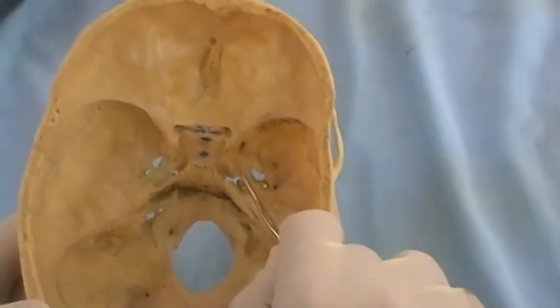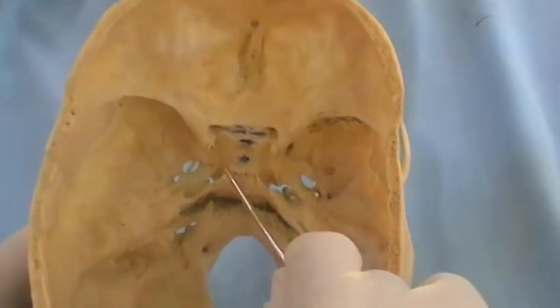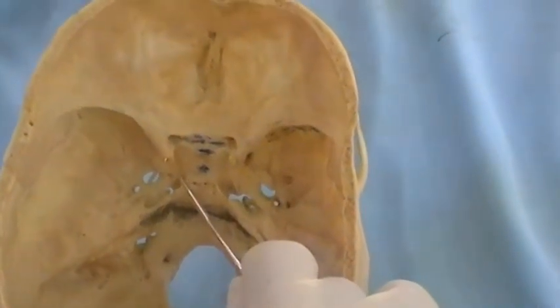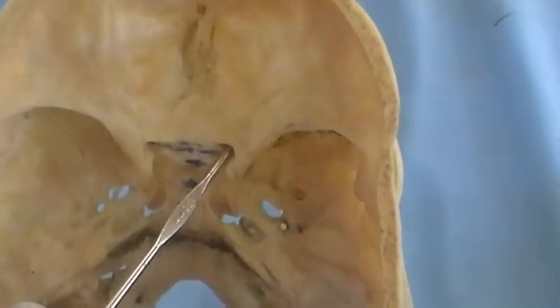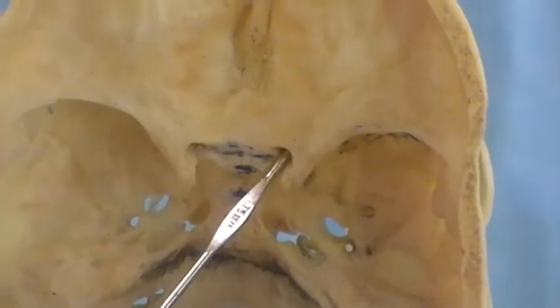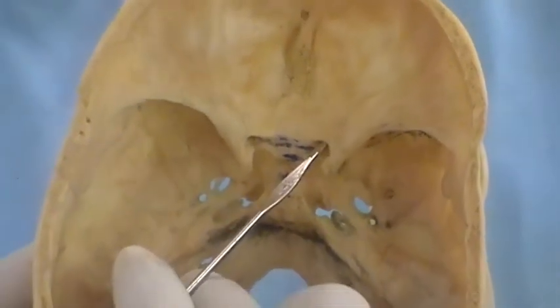This is the anterior clinoid process, for the attachment of the tentorium cerebelli. And this is the optic foramen. It is important for us. The optic foramen transmits the optic nerve and the ophthalmic artery.